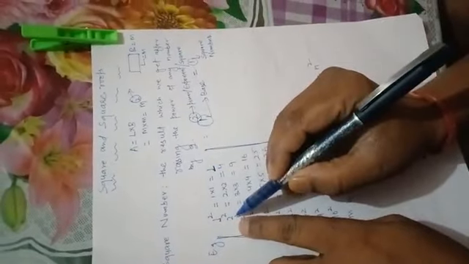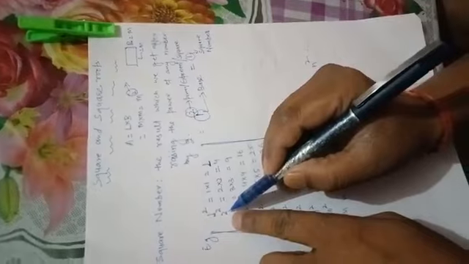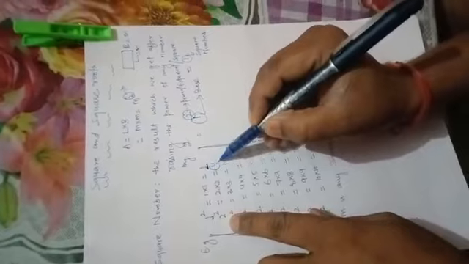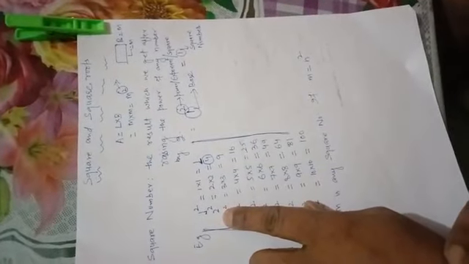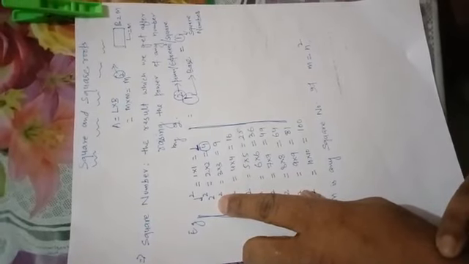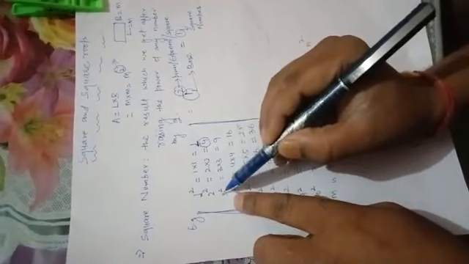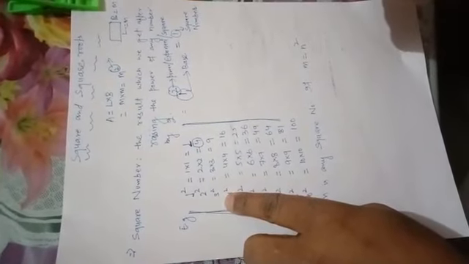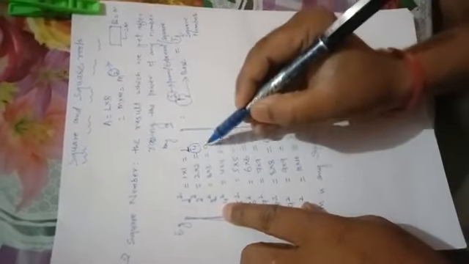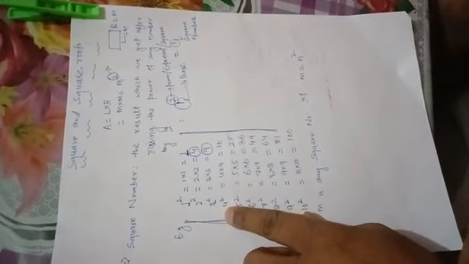The square of a number whose digit at one's place is 2, the result which we are getting has 4 at its one's place. When we raise a number to power 2 whose digit at one's place is 3, in the result we get 9 at the one's place.